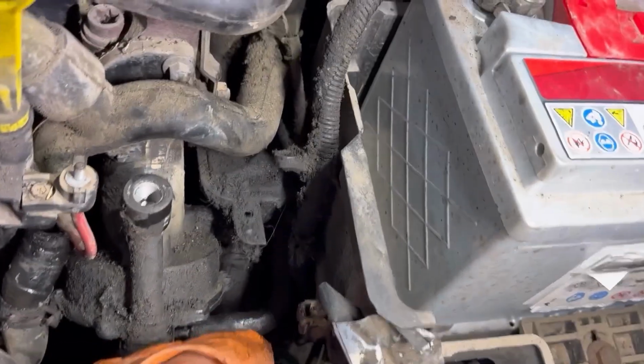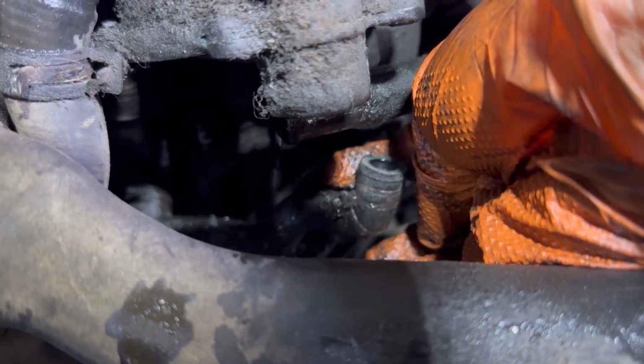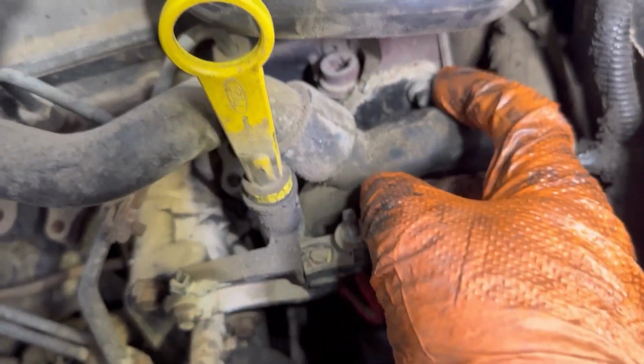Now I'll show you a closer view of the hoses that I removed. This is one of the hoses right there. And that's the other hose on top that I removed. Next we need to remove the vacuum pump.